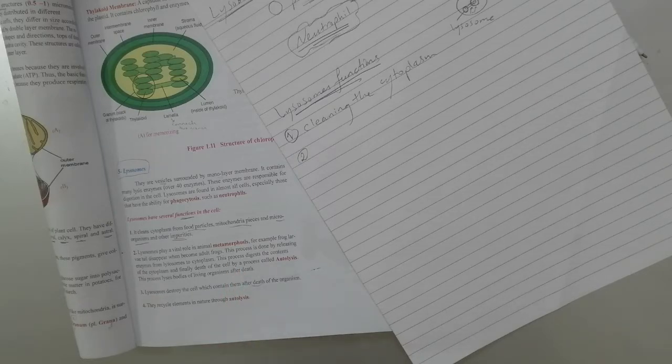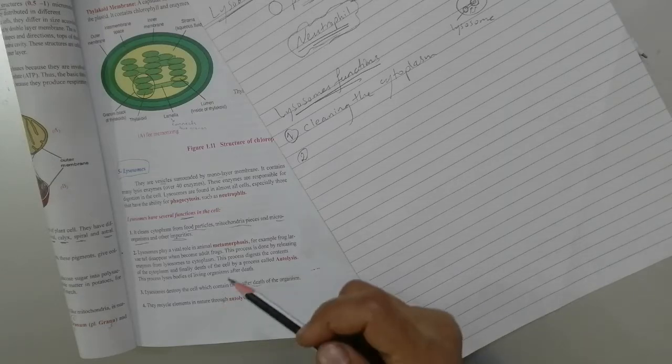This process digests the contents of the cytoplasm and finally causes death of the cell by a process known as autolysis. This process lyses bodies of living organisms after death.